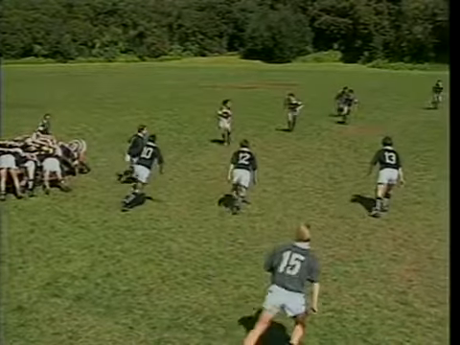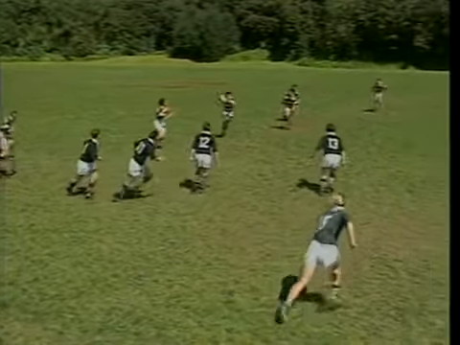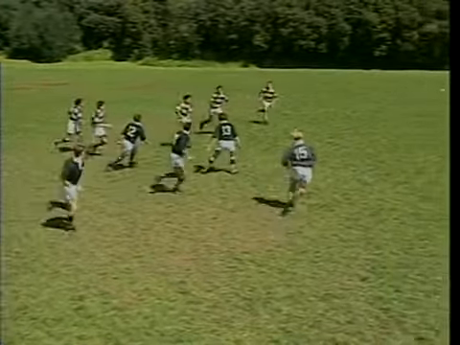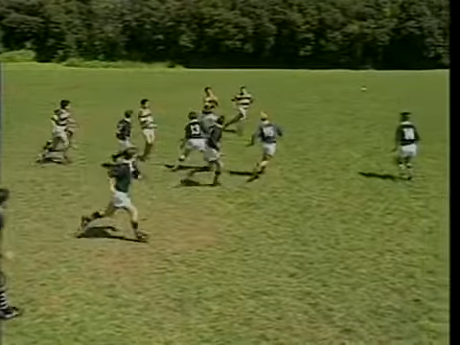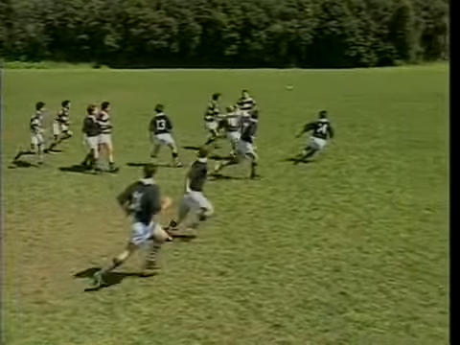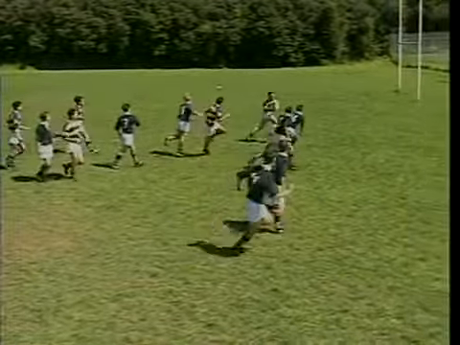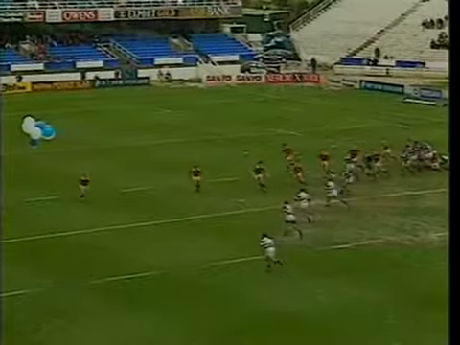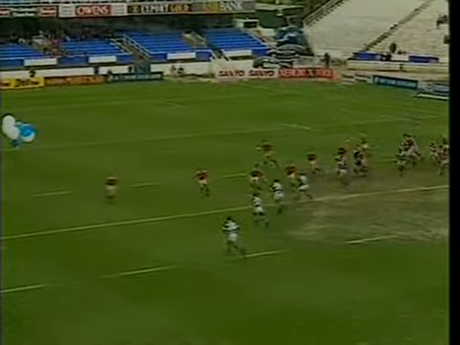Another option, especially when in the defensive 22 metres area, is to have the fullback mark the fullback and the winger defends the winger. The blindside wing becomes the fullback. Here is an example of a man-on-man.